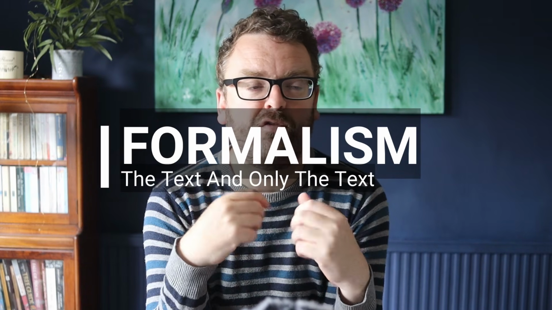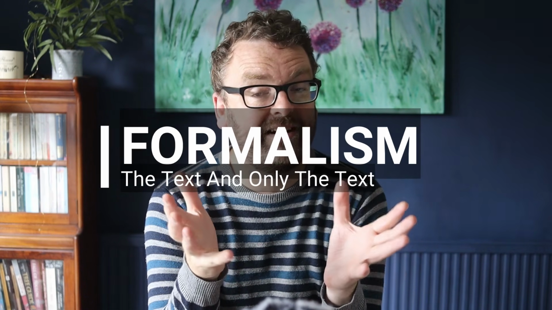So the first theory we're going to take a look at is formalism. Formalism focuses exclusively on the text itself. You may think that's obvious, but it's not. You see, the formalists will only take what is in the book. They'll focus on the language that's used.